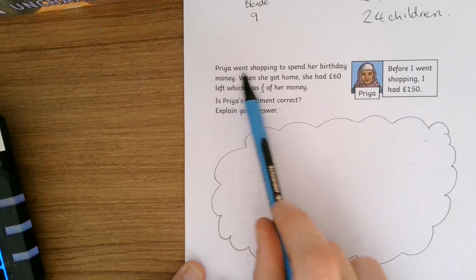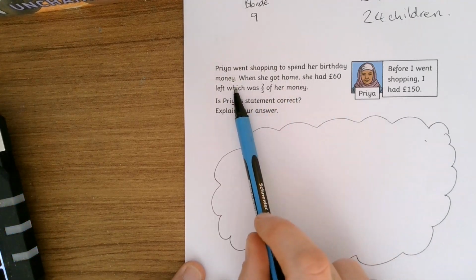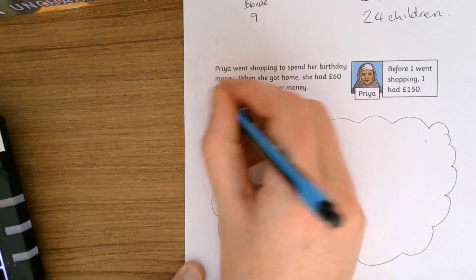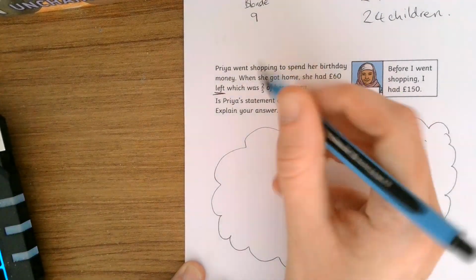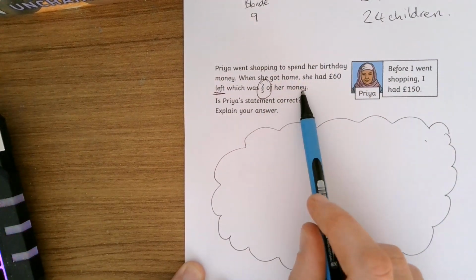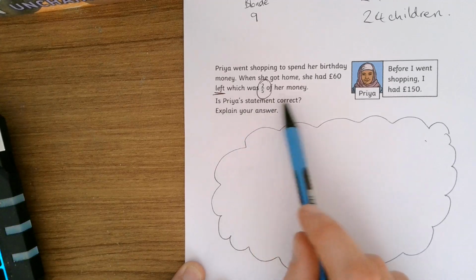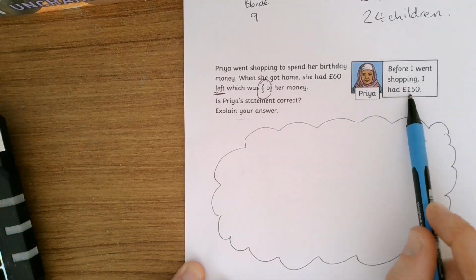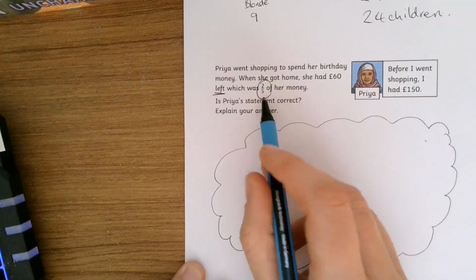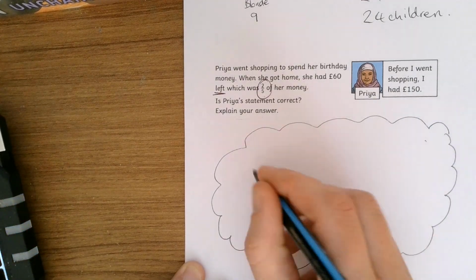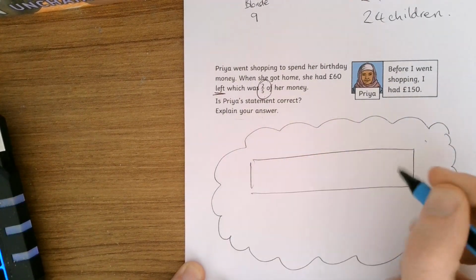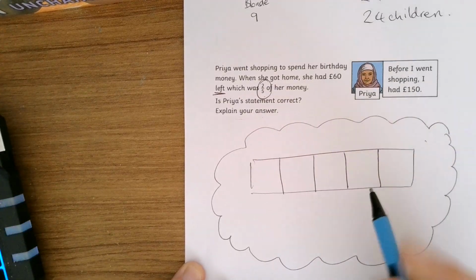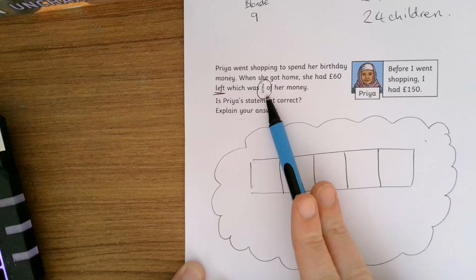So we've got Priya went shopping to spend her birthday money. When she got home, she had £60 left, which was 2/5, that's important, of her money. Is Priya's statement correct? Explain your answer. So before I went shopping, I had £150. So we're going to draw the bar. We know it's fifths because it says so there. It's a bit tricky to draw, but as long as I get it roughly right, that'll do. Now, she has 2/5 left.